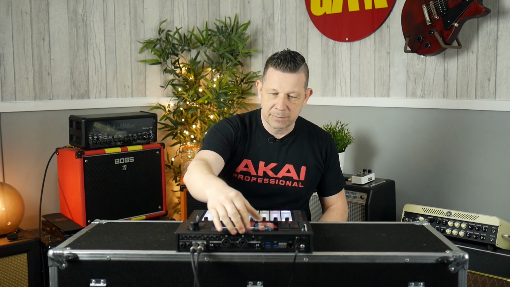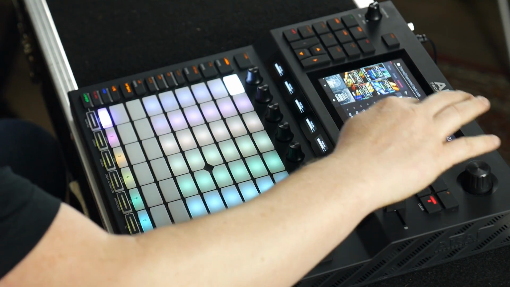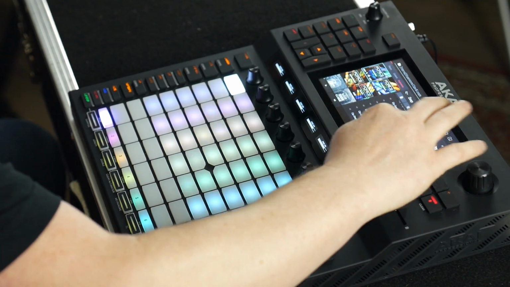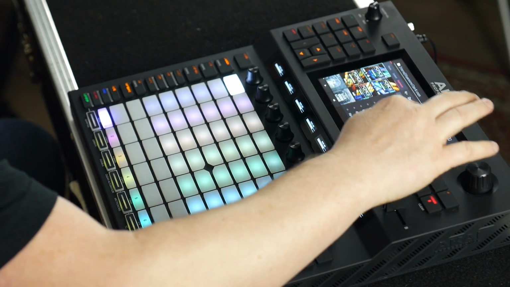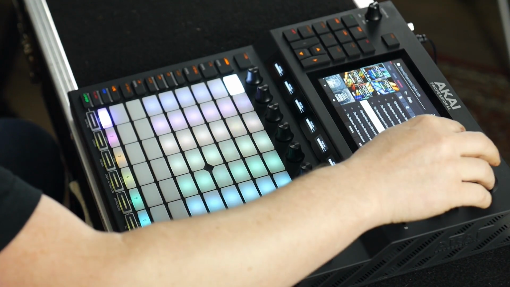And what we're going to do now is go to clips and loops. I'm using Deep House here. So we can go through a bunch of loops. So let's see what we've got here to play with.